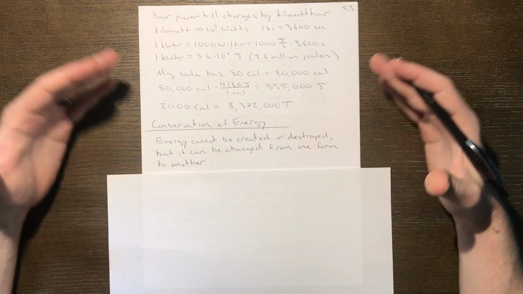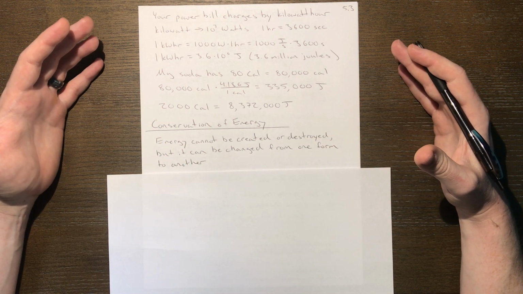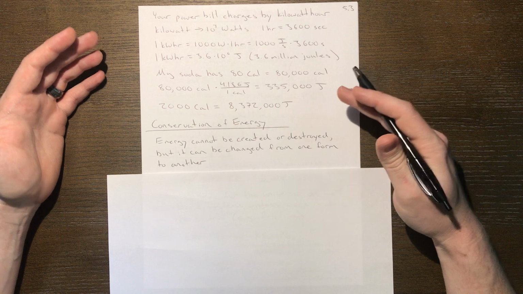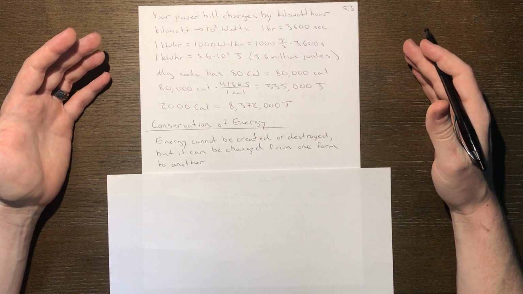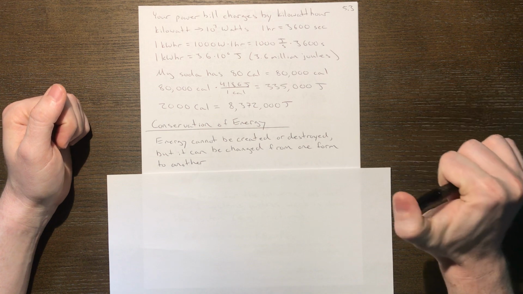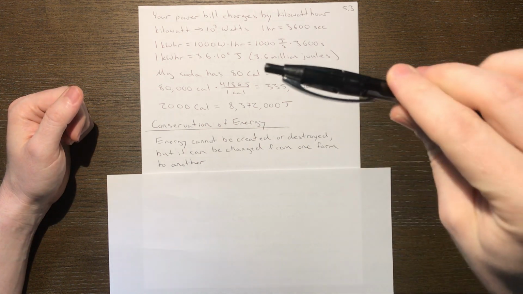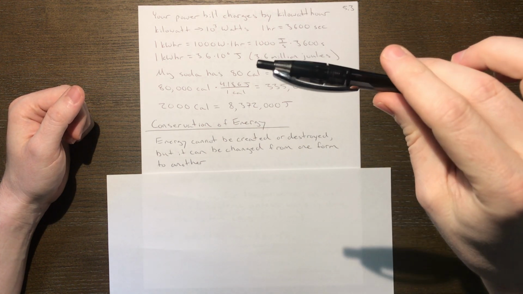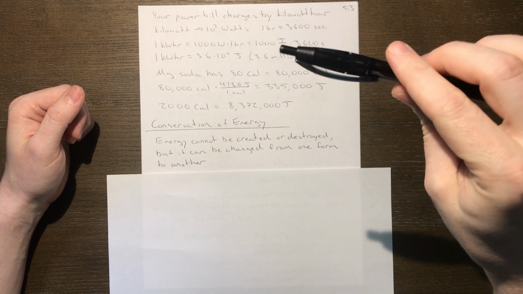That is, all the energy in the world is already out there. But we can make it look different. We can change the way it looks. For instance, I talked about holding my pen up. My pen has potential energy. I'm holding it in a gravitational field.